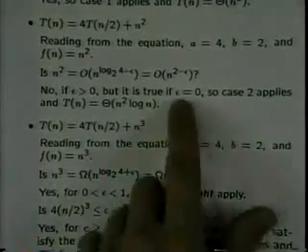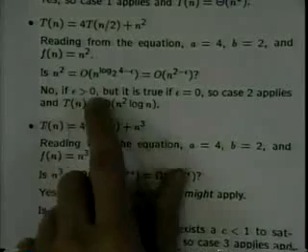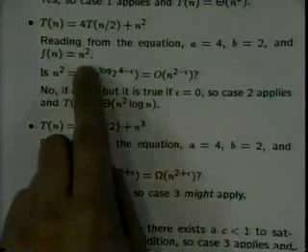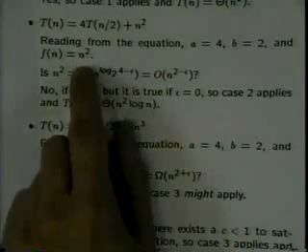But it's true if epsilon is equal to 0, which is exactly what case 2 is asking for. So case 2 applies, and the value of this recurrence relation is theta of f sub n log n. What is the log of n squared?